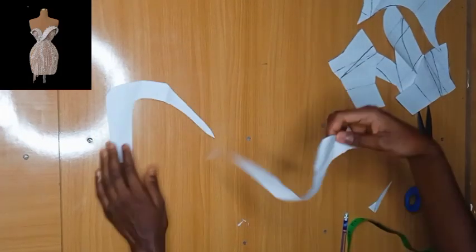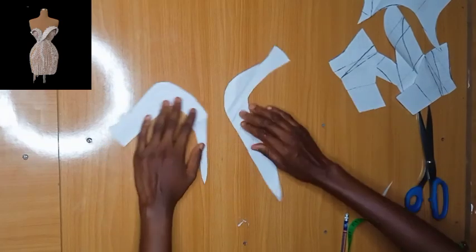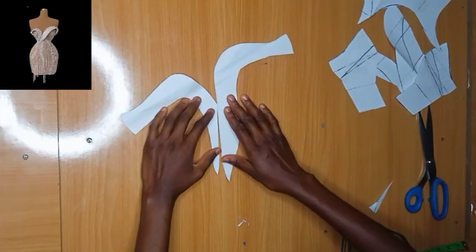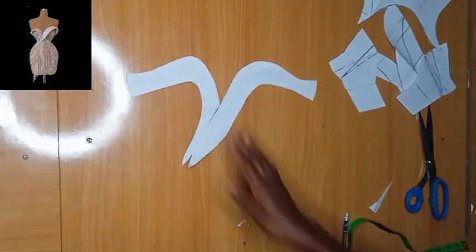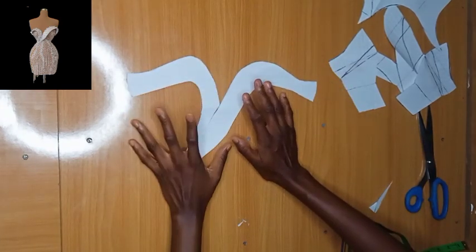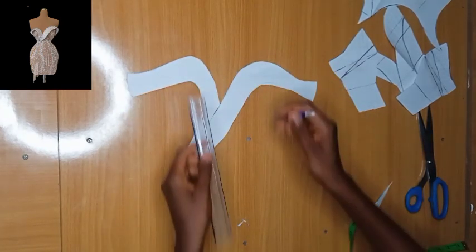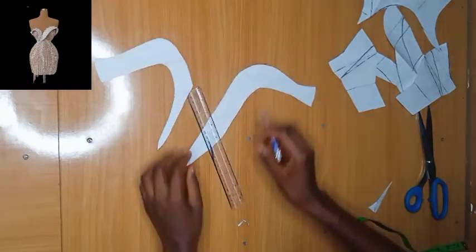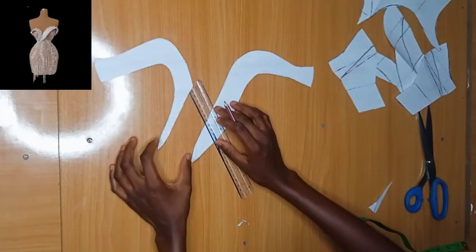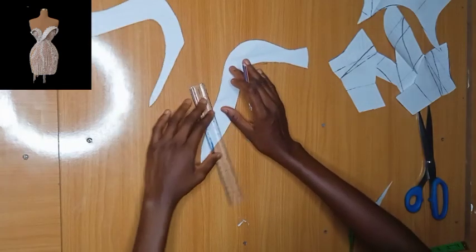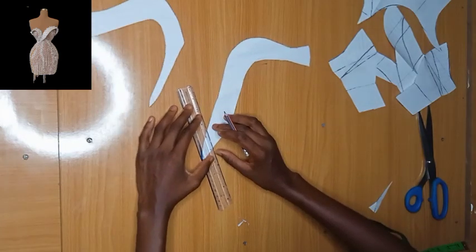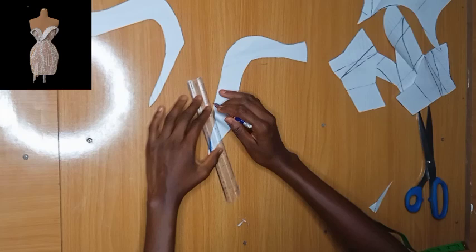So now this is the structured detail that we traced out, okay? This is what it looks like. Now, what do we do to this structured detail to make it stand like the one you're seeing on the screen? You have to add fullness to it. You're going to be adding fullness not at the part where you're going to stitch onto the neckline area, but the part that is outwards.